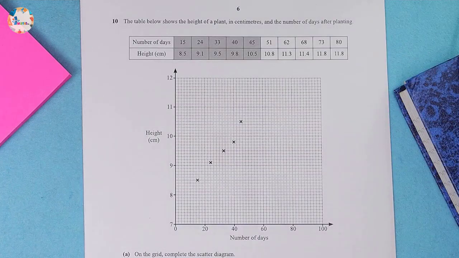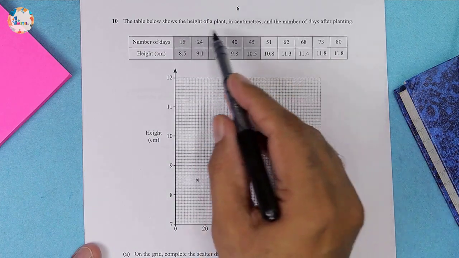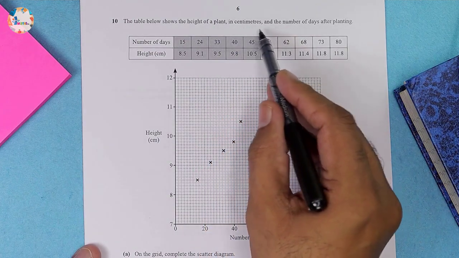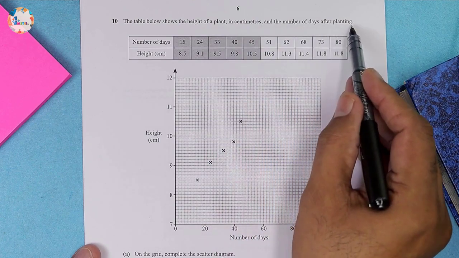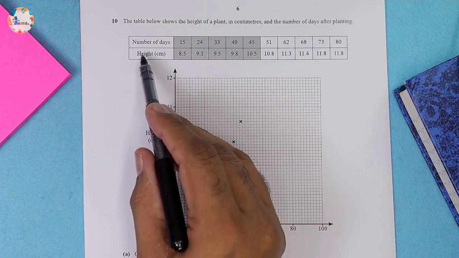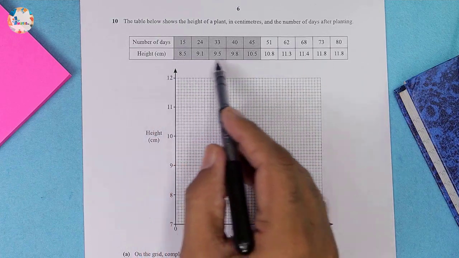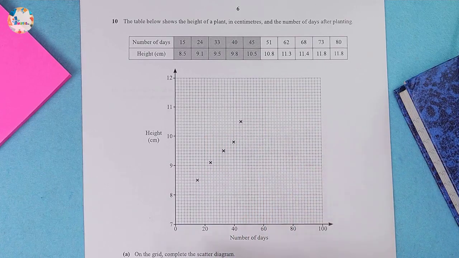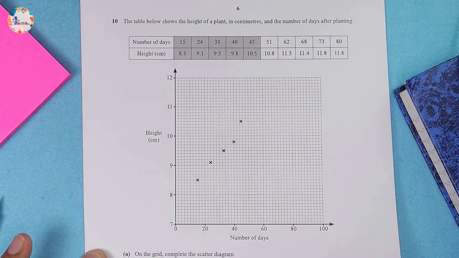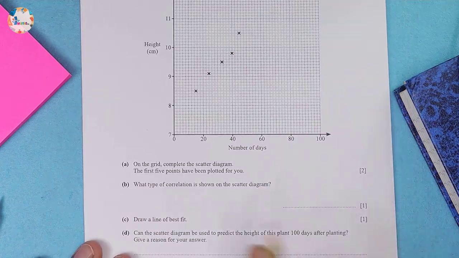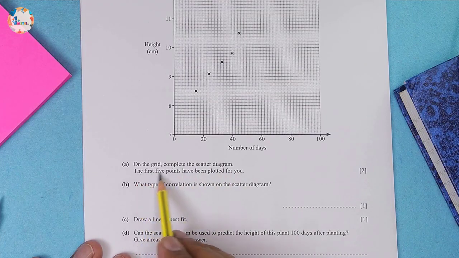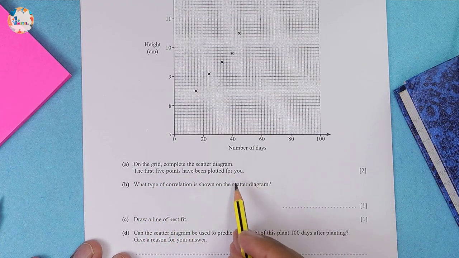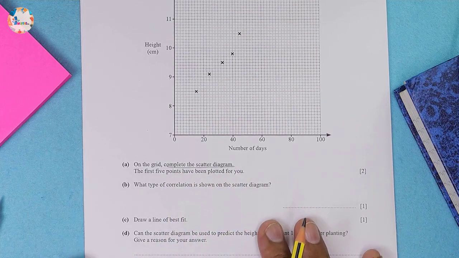Now question number 10 is a scatter diagram. They have provided the table below shows the height of a plant in centimeters, the number of days after planting. This is the number of days, and this is height. They have plotted 5 points for us, and in A part, on the grid complete the scatter diagram. The first 5 points have been plotted for you, so we have to complete this diagram.